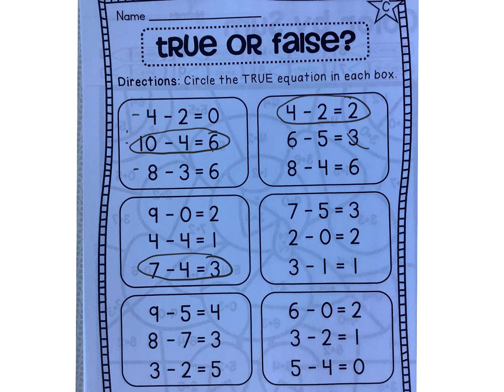Okay, next box, 7 minus 5. Put your pencils on 7, count back 5. Is it 3? No, it's 2. 2 minus 0, is that 2? Yep, so there's my true equation.